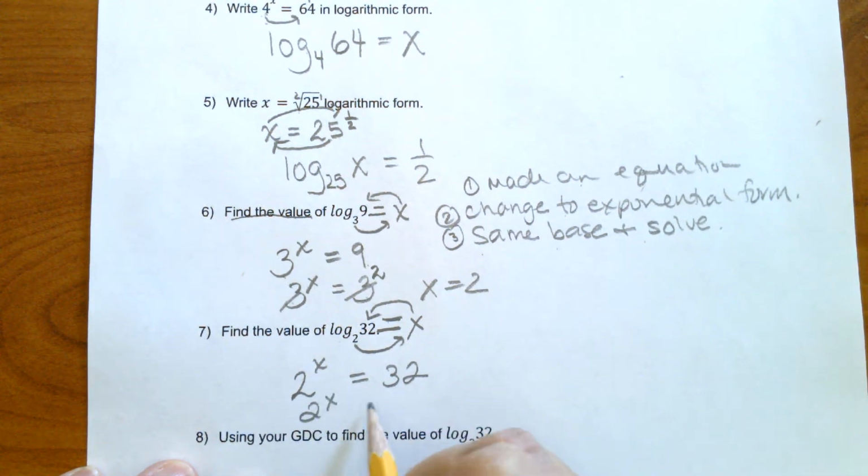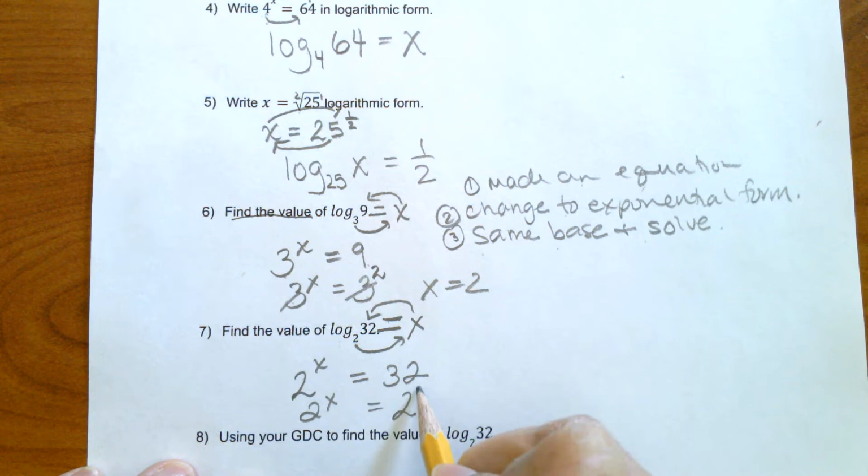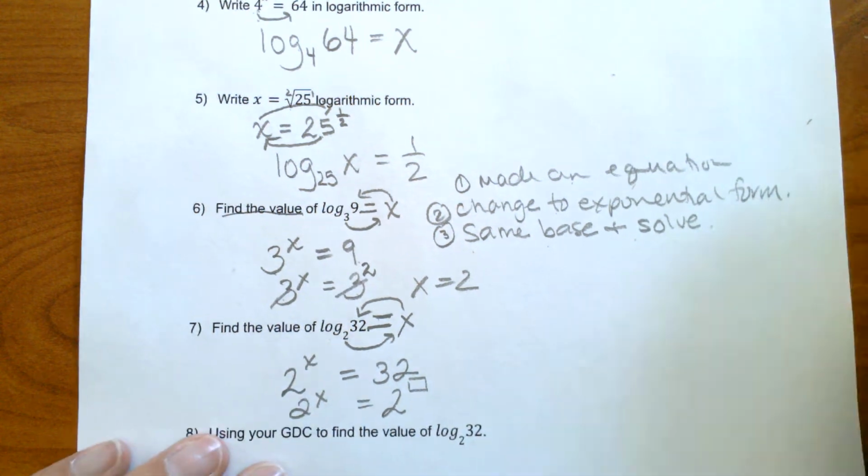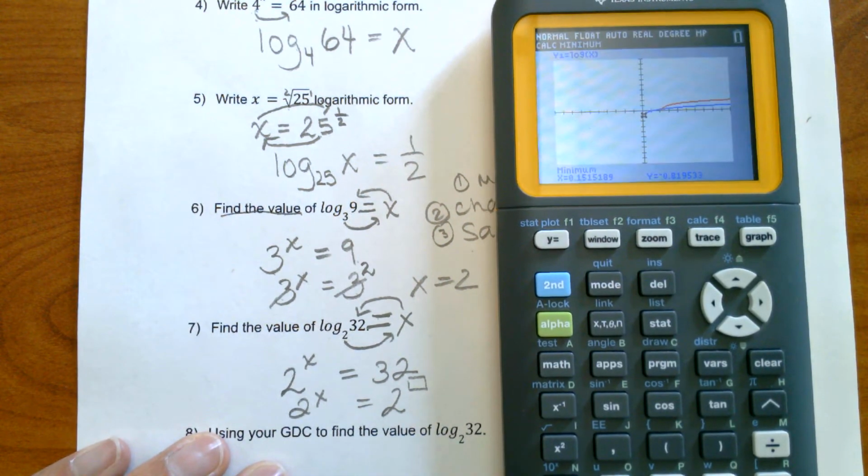So 2 to the x equals what number? 2 raised to what number? What number 2 times itself how many times? How many times do we need to multiply 2 by itself to get to 32?